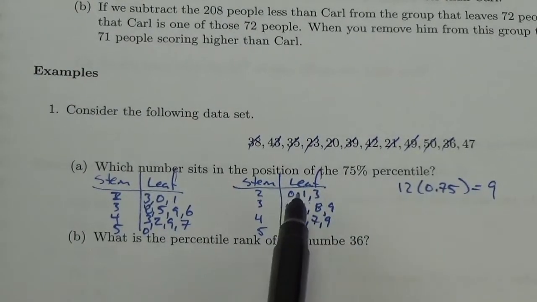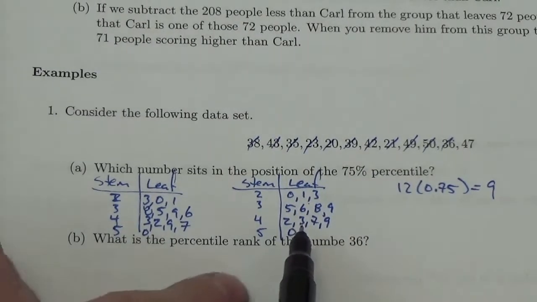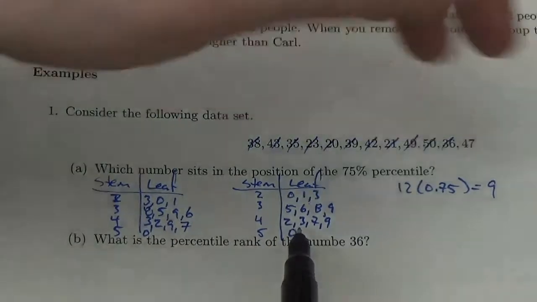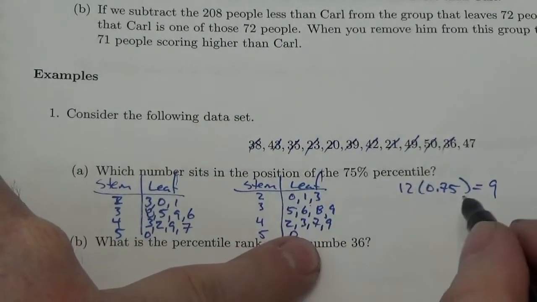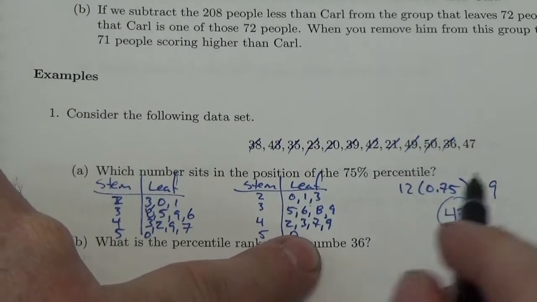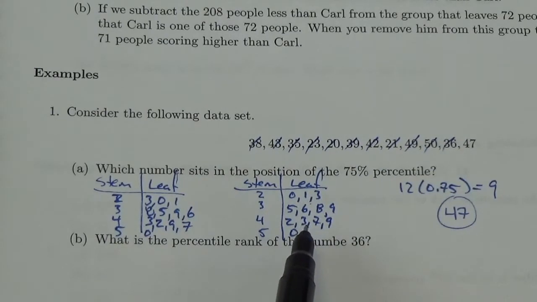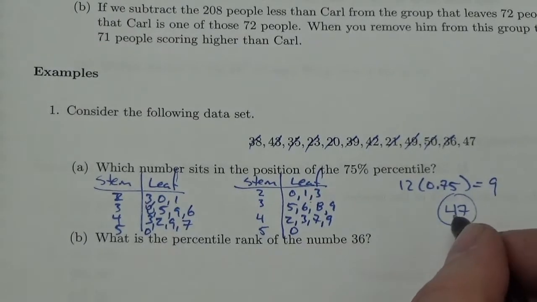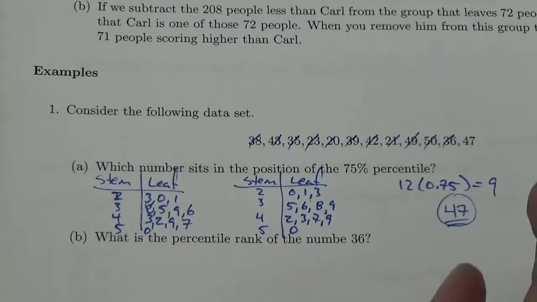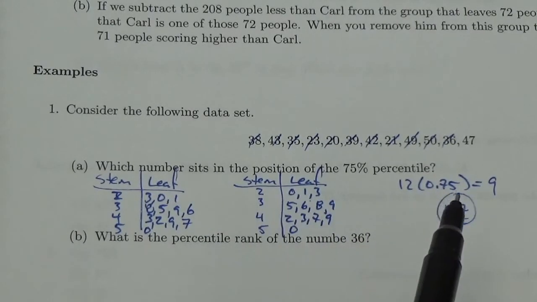So I count out 9 of them. 1, 2, 3, 4, 5, 6, 7, 8, 9. Okay, so when they're written in order, 43 is the 9th term. The next one, 47, is larger than 9 of them. That's the first number that's larger than 9, or 75%. So 47 is the number in the 75th percentile. 47 is larger than 75% of the data.